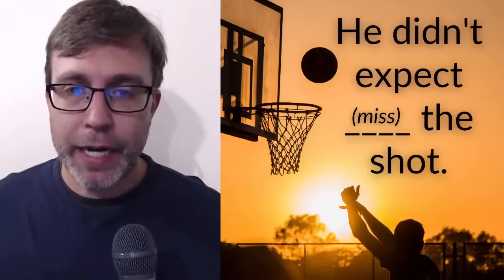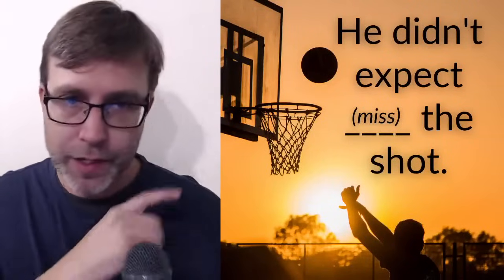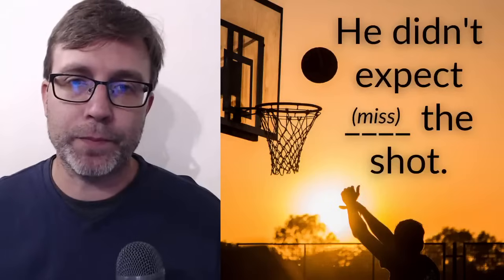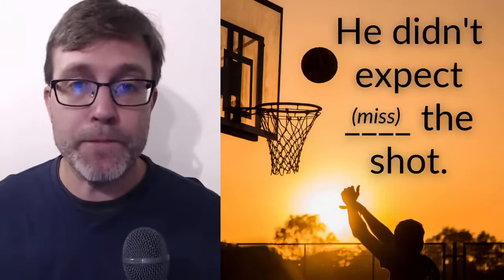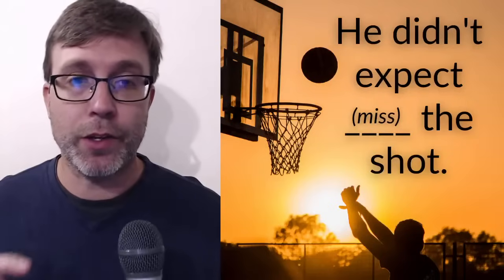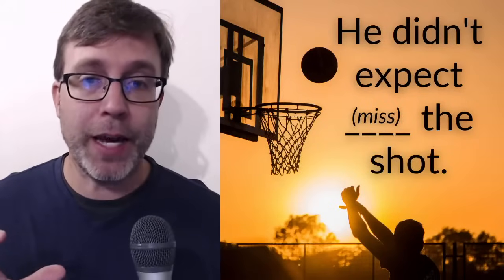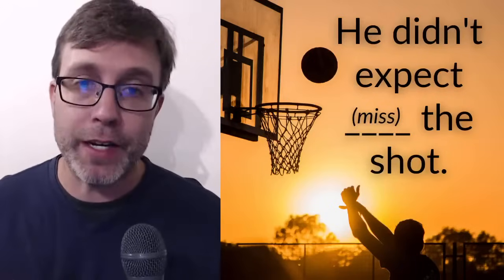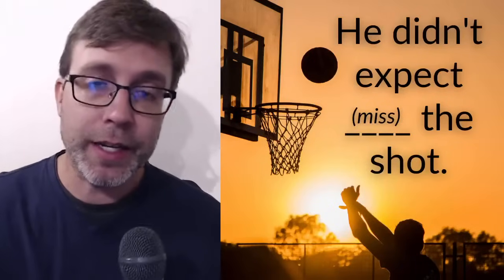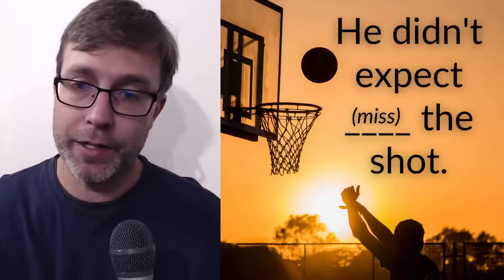He didn't expect the shot. So you can see he's taking a shot playing basketball. He didn't expect the shot. So the verb expect, is it going to be followed with the gerund missing or the infinitive to miss?